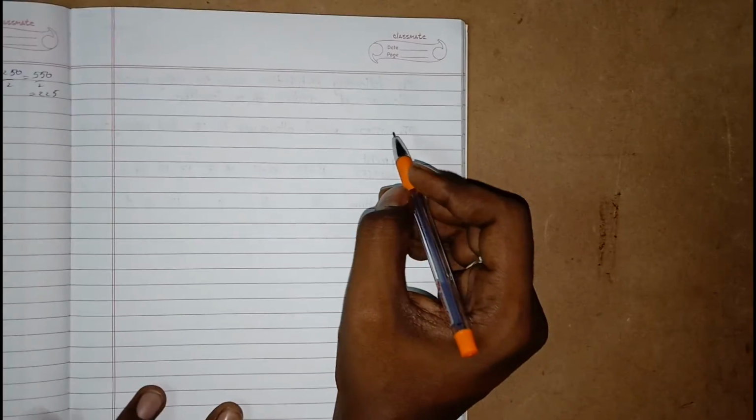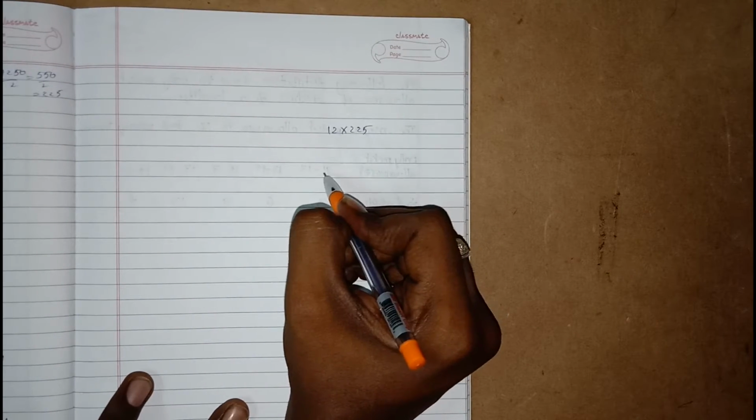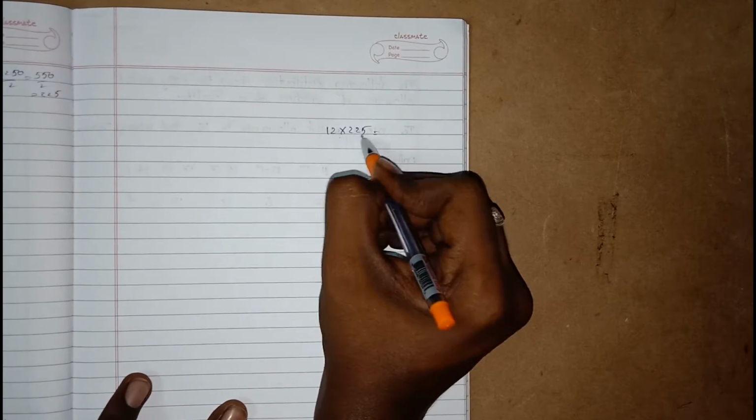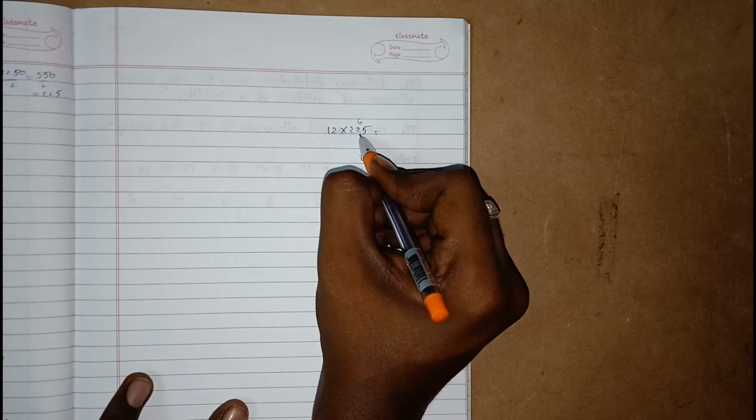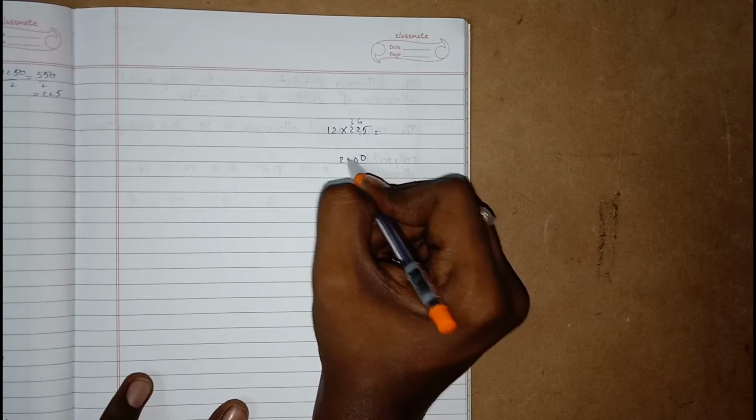We'll do all this rough work here. 12 into 225: 12 5s are 60, 12 2s are 24, 24 plus 6 is 30, 12 2s are 24 plus 3 is 27.